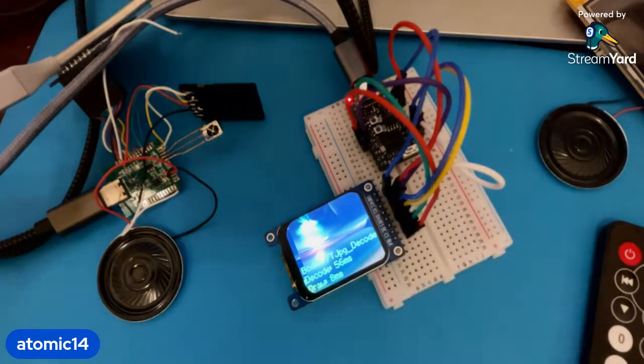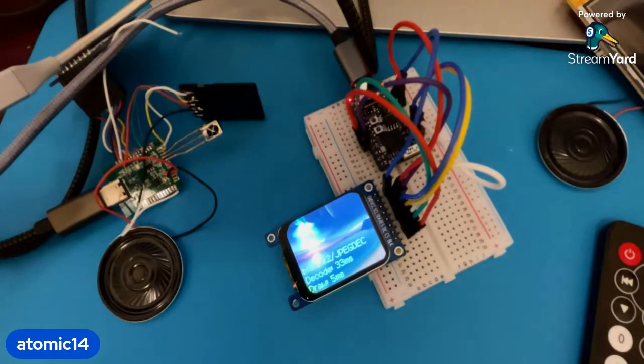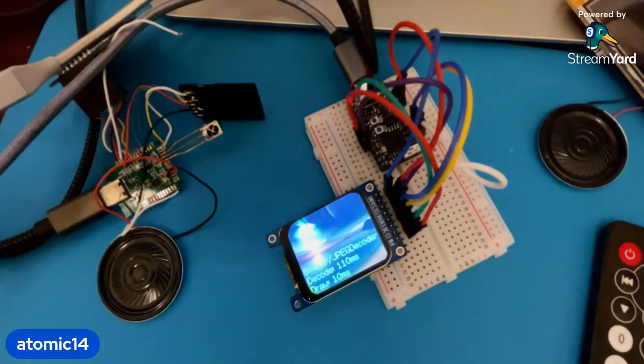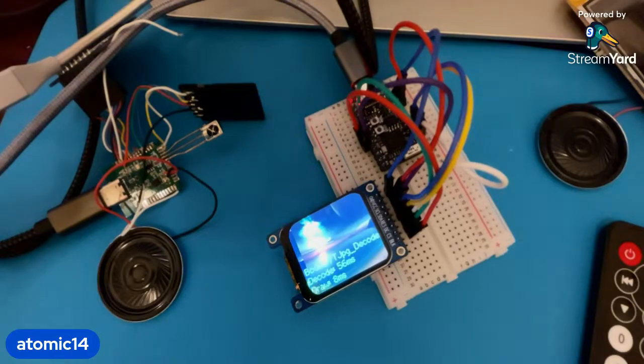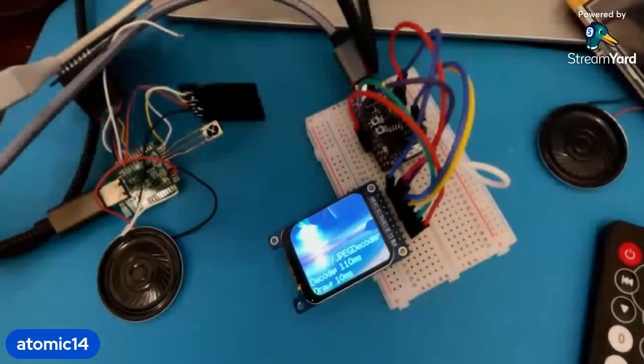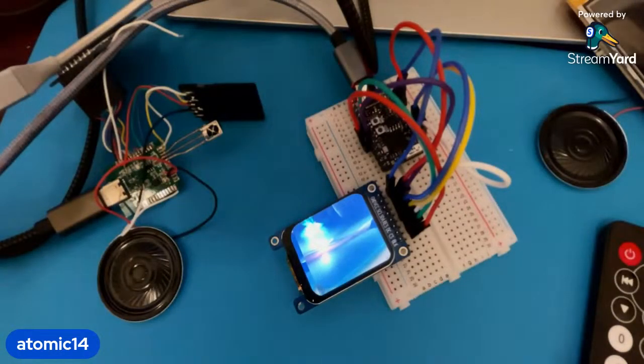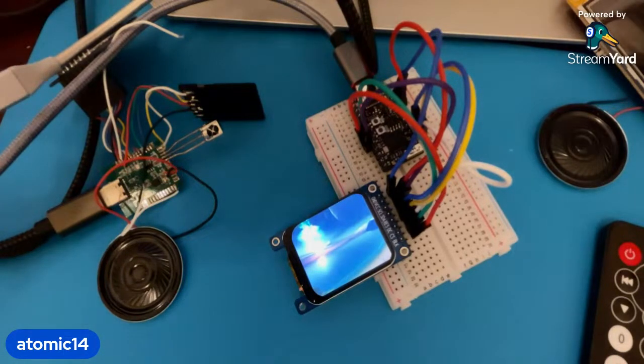But what you can do with the new JPEG library is you can overlap the decoding and display. So if you're streaming a video, then you can decode one frame whilst you are displaying the next frame. So you kind of overlap decoding and displaying as you go. So it's pretty cool. It's really interesting.